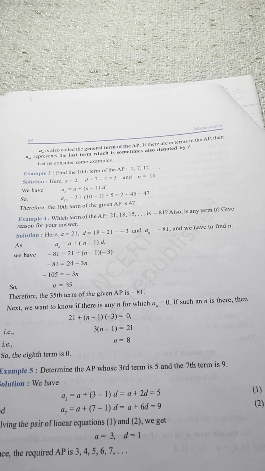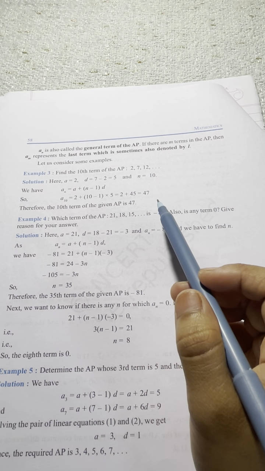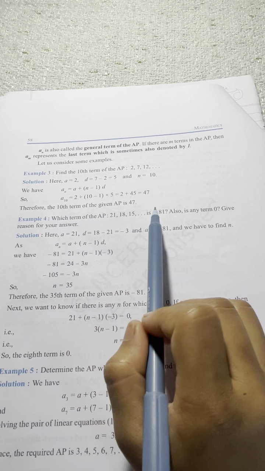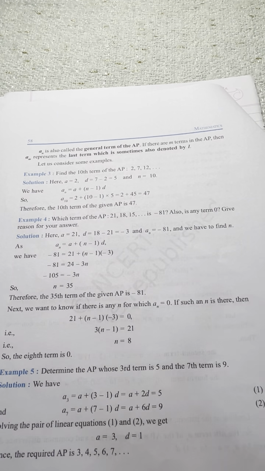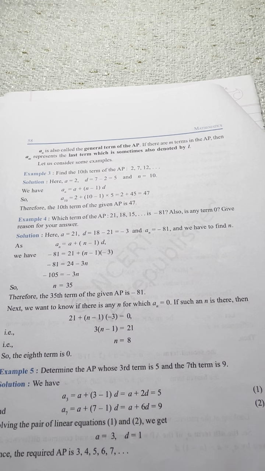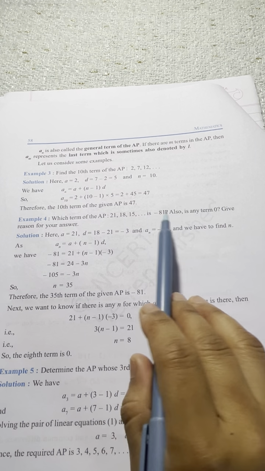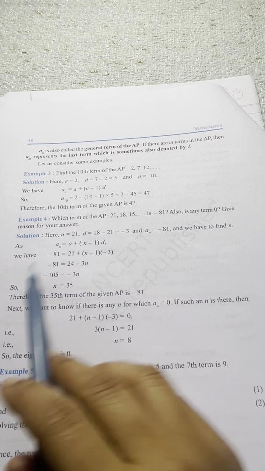Example number 4: which term of the AP 21, 18, 15 is minus 81, and also is any term 0? Give reason for your answer. It asks which term, whether first, second or third. Minus 81 may be the 7th term, the 9th term, or the 10th term. Also, is any term 0? It asks whether any term is 0. If we have negative 81, maybe some term is 0, right? Maybe more. Then let's find out and give a reason for your answer.